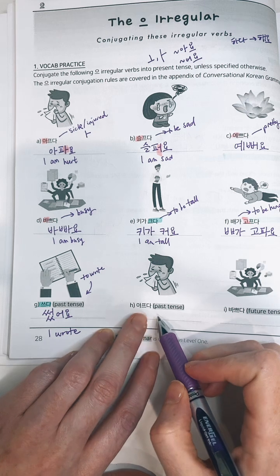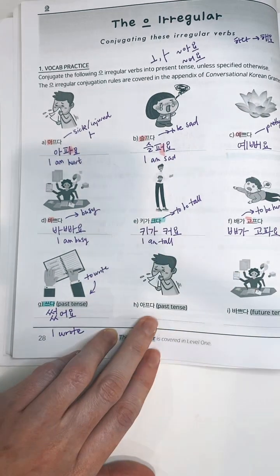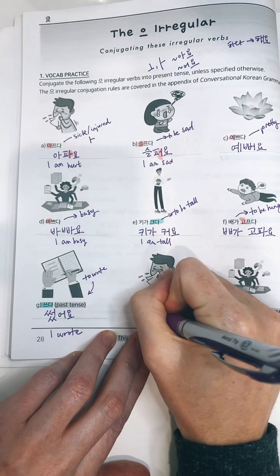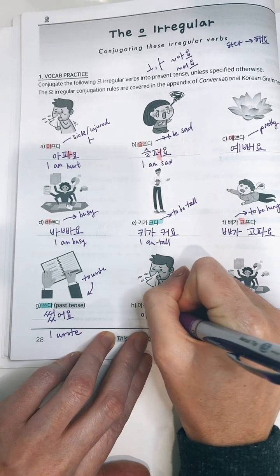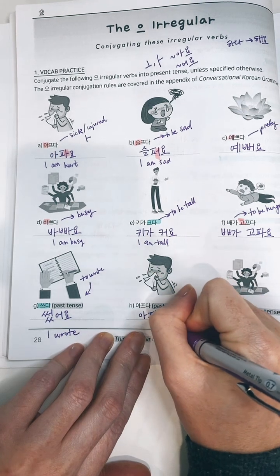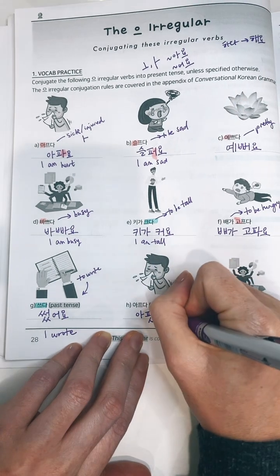Next one, 아프다. We had this earlier, right? It means to be sick. But how would you say I was sick in the past tense? Well, we know it becomes 아파, right? And then to put this into the past tense, we add our double ㅅ and we add our 어요.